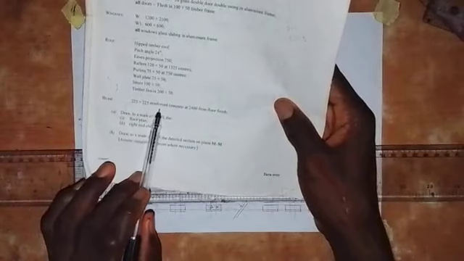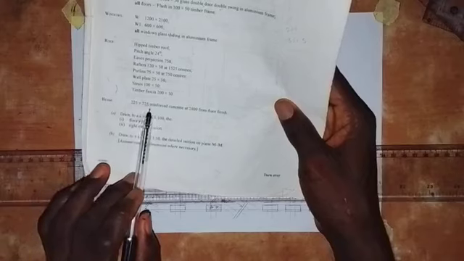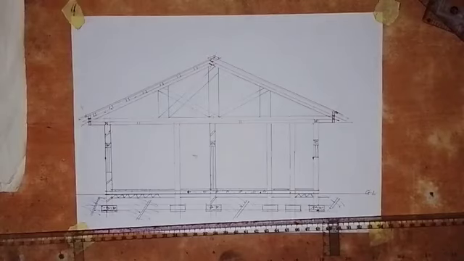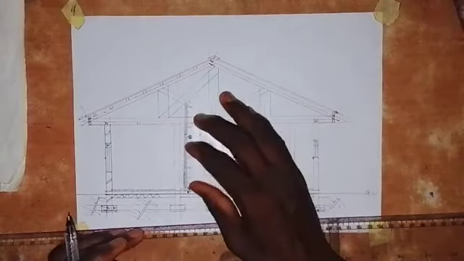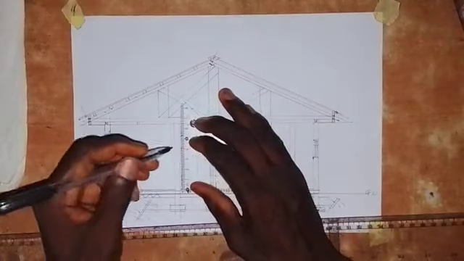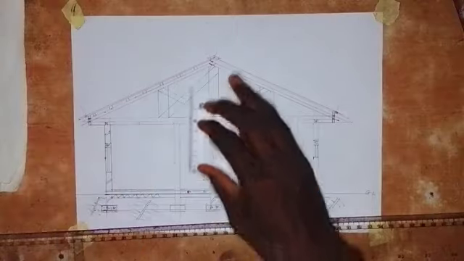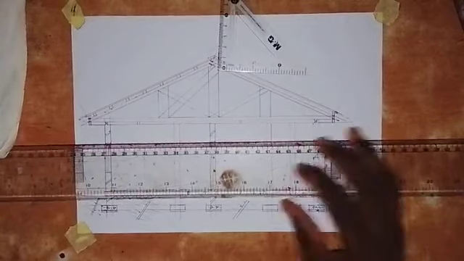Okay, I think there's a condition. So they said something about the beam. They said the beam is 225 by 225 reinforced concrete at 2,400 from the floor finish. So we have to put that condition into consideration. 2,400 by 50 is 48. So we are going to take it as 48 millimeters. So we have to consider that. So this is 48 millimeters here.